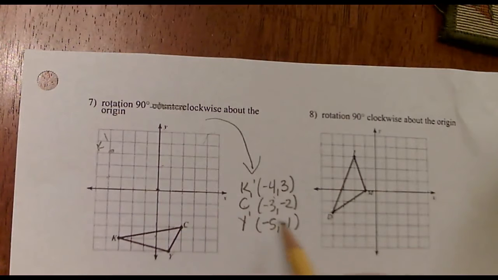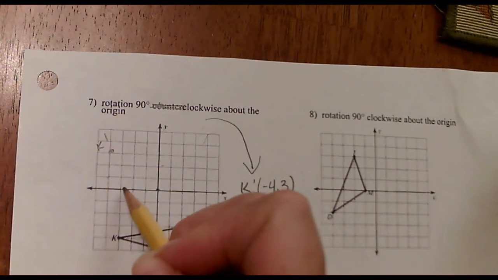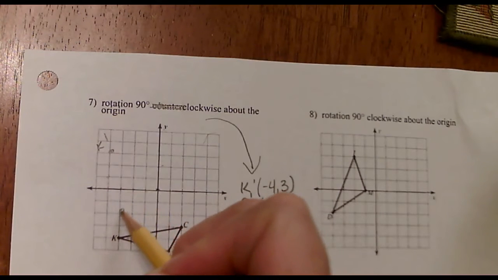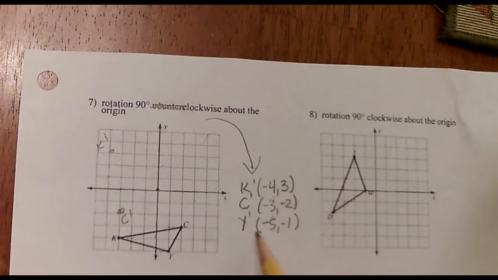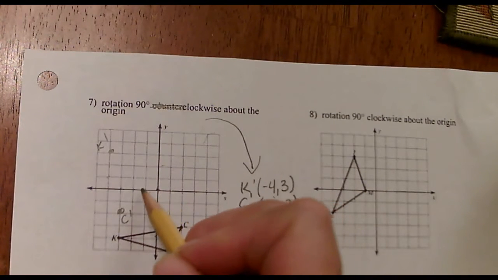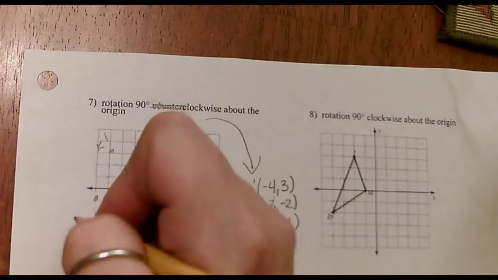For C, we're going to go left 3 and down 2. 1, 2, 3, 1, 2. And there is my C prime. For Y, I'm going to go left 5 and down 1. 1, 2, 3, 4, 5, down 1. There's my Y prime.